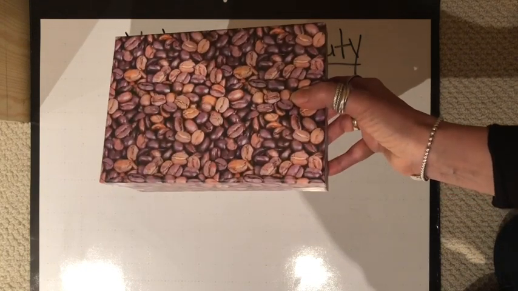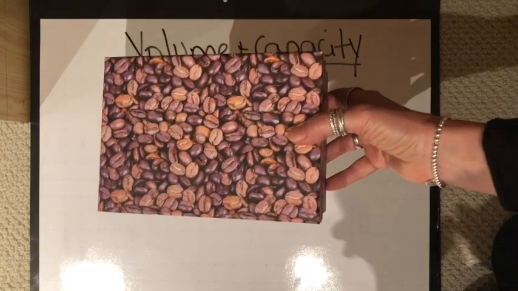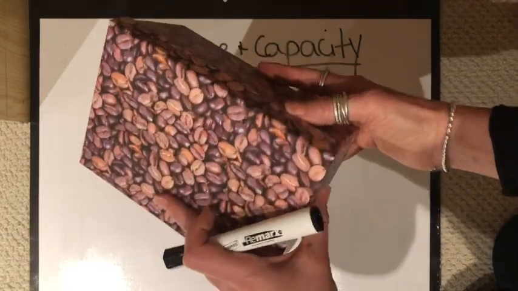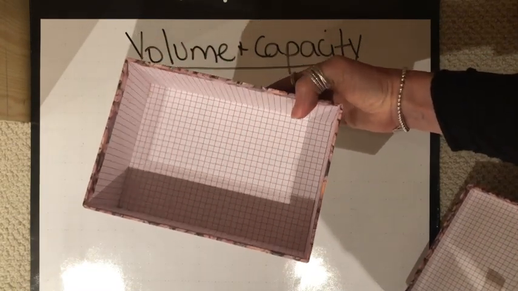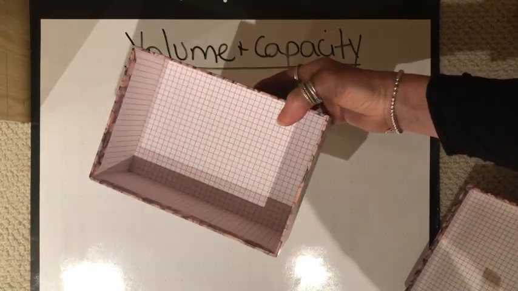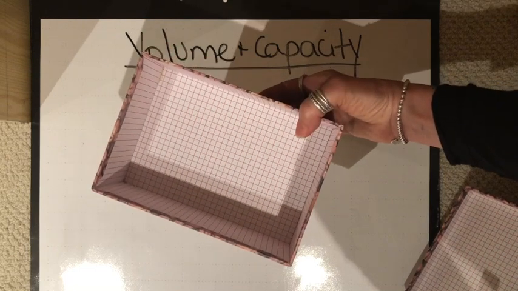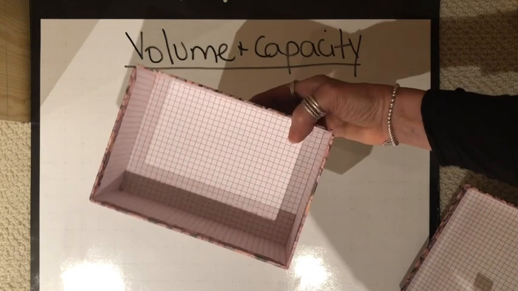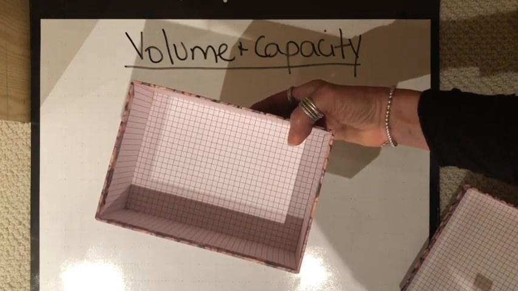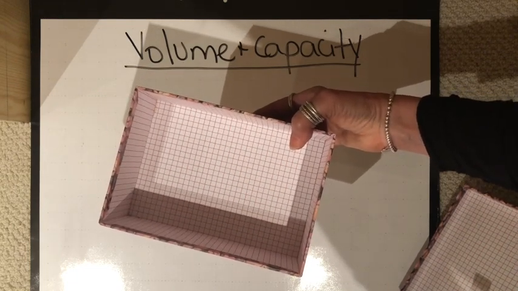So how is that different than capacity then? Well, capacity we usually use with liquid. So if we were to open up this rectangular prism and we were to fill it up with water, that would be the capacity of this box. So let's say this box held 1 liter of water or 1,000 milliliters of water. That would be the box's capacity. Usually measured again in milliliters or liters.